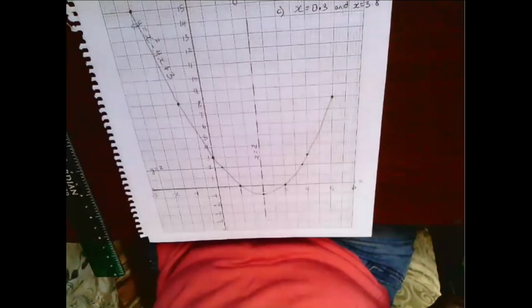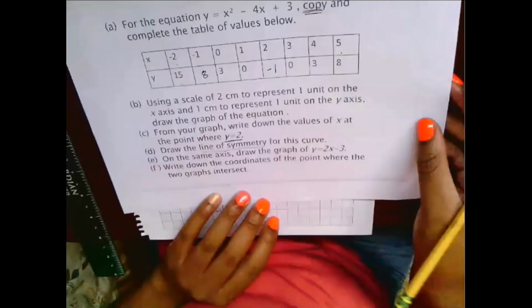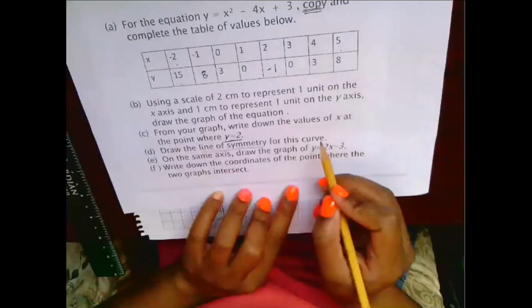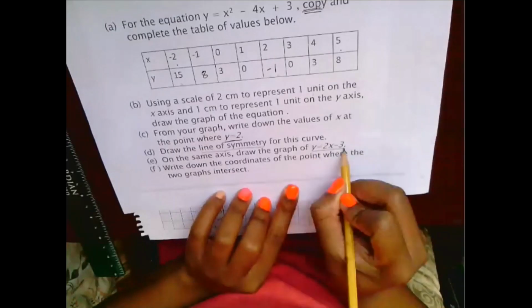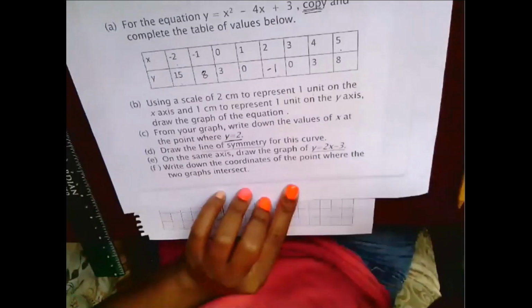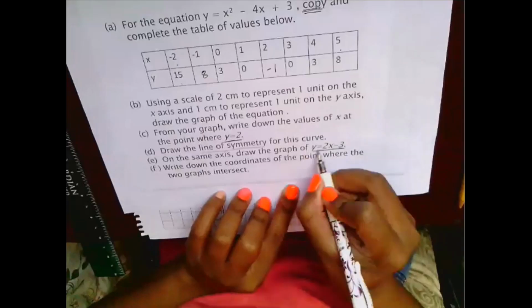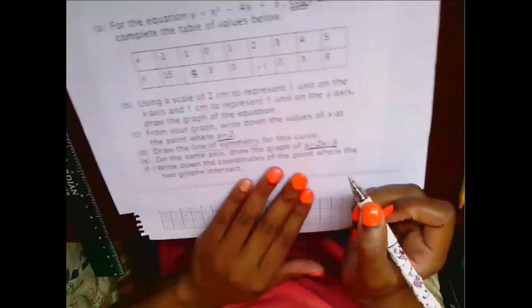All right, let's move on. Now, part E says, on the same axis, draw the line y equals 2x minus 3. What's good about this line is that it's written in slope-intercept form. And so I can easily pull out from this the y-intercept, and I can also pull out the slope.